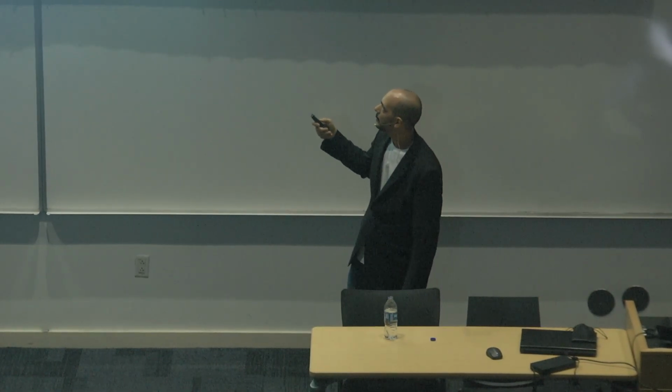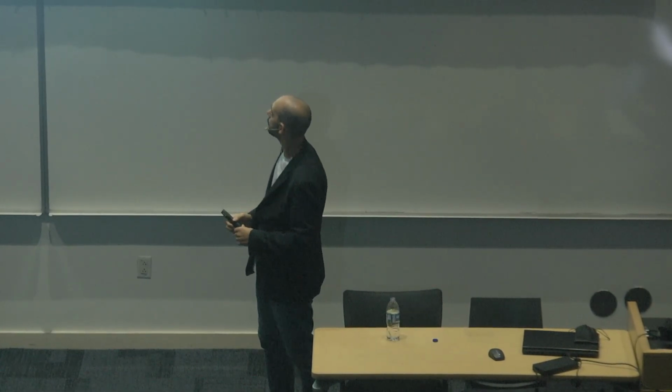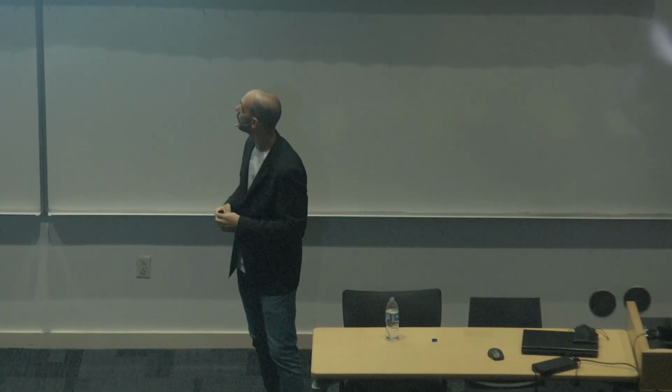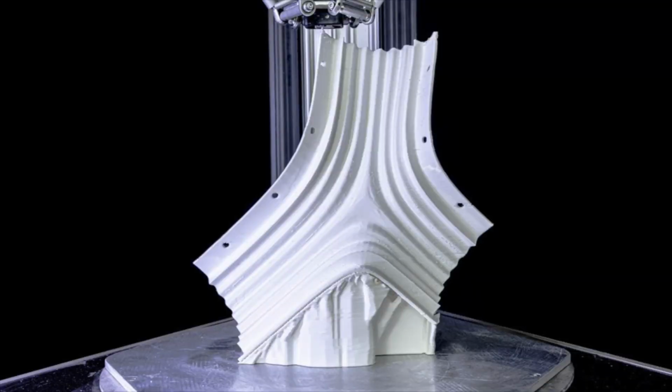And then we were printing some shells made in PLA, so it's just the common material that you usually use for printing. Those shells were part of the formwork that we wanted to use for casting the concrete, so for pouring the concrete. The pattern that you see here has two functions. It's an ornament that we were using for the design, but at the same time it is also a stiffening strategy for the shell.